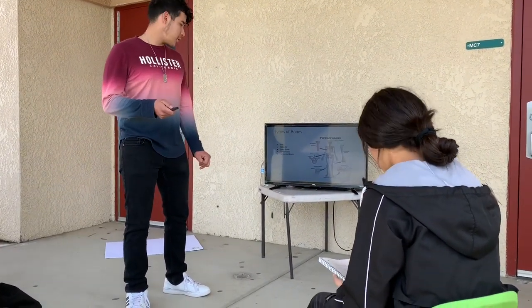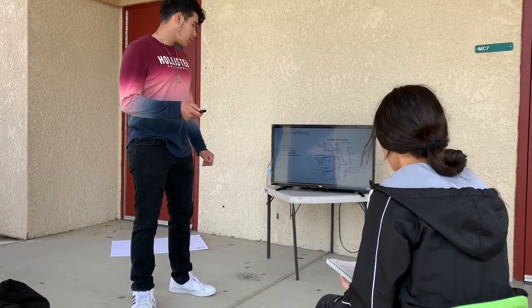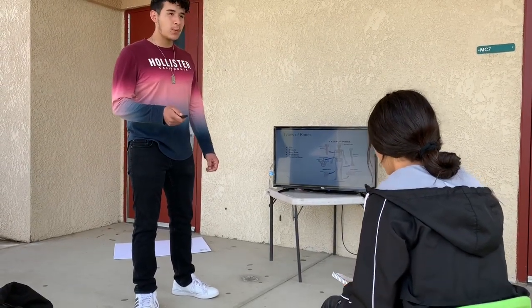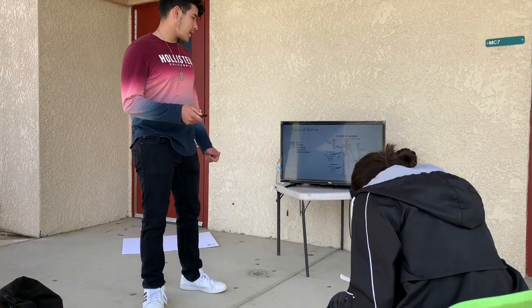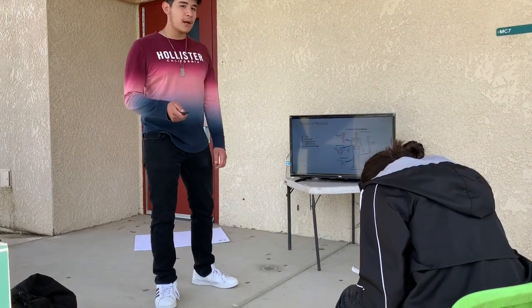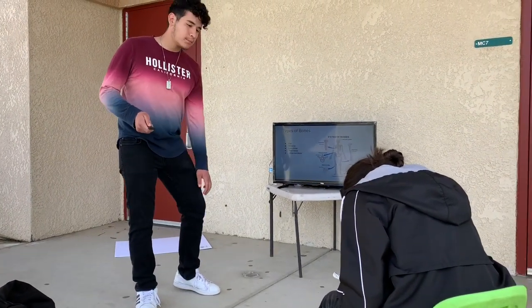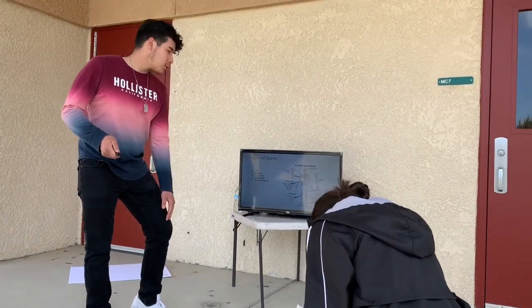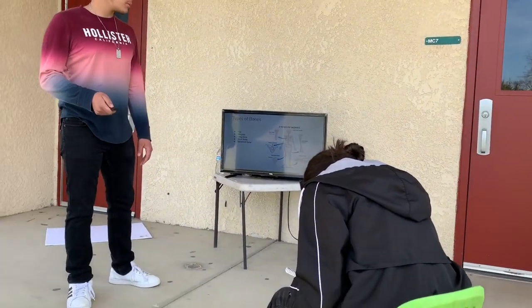The four types of bones are flat, irregular, long, and short. Then we have an extra type, found only in the patella, which is a sesamoid bone.